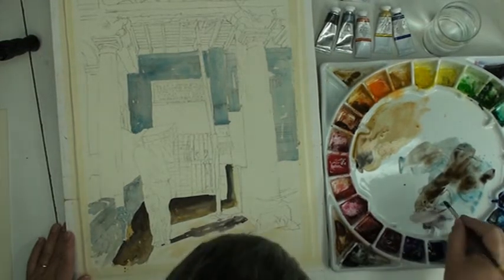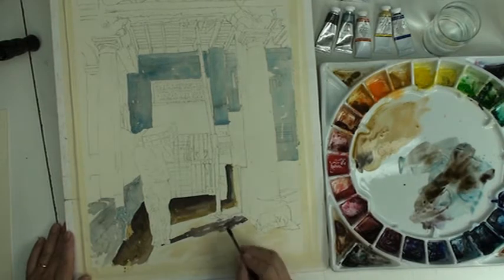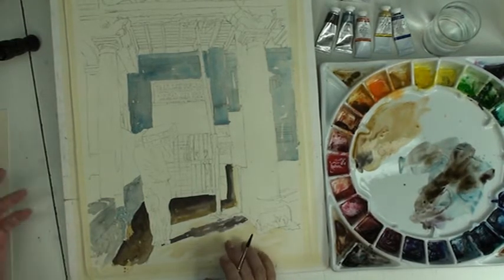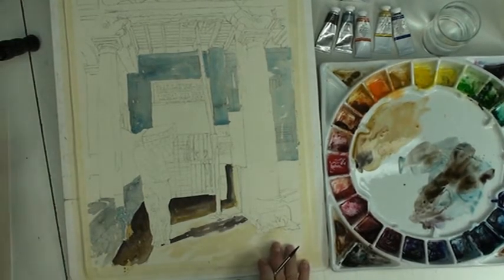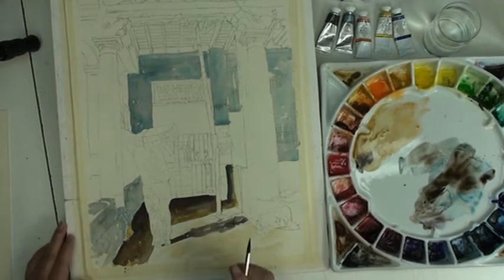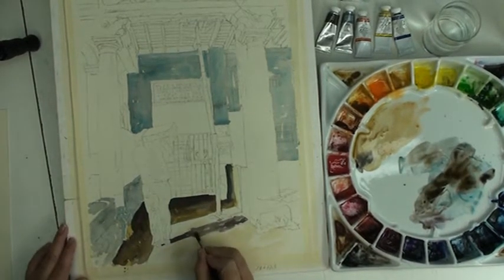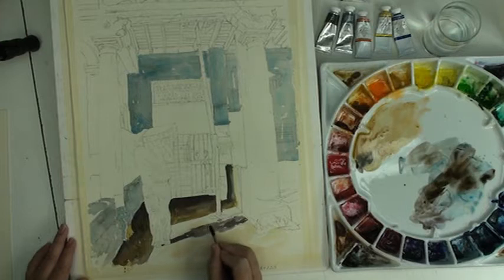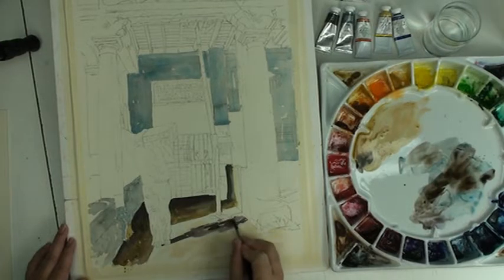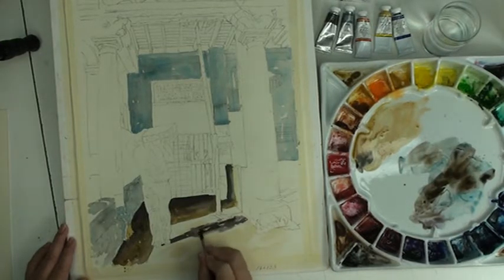Now, realistically, this whole shadow should be hard. And from other pictures that I've had, some cast shadows from trees, of course, are going to be soft. But I'm going to take a little license here, play with it a little bit more, and give it a little more movement, a little more interest.